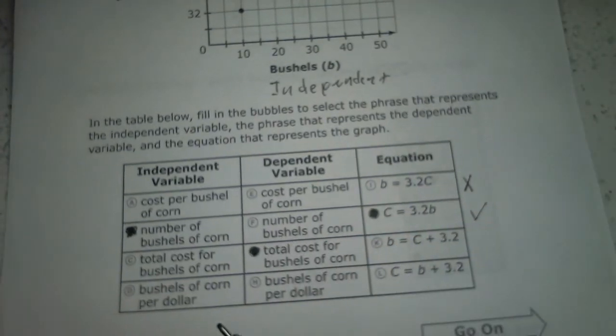You can work this by starting with the equation, or you could always start with the independent and dependent variable. It's just easier for me, at least, to start with the equation and go backwards. So yeah, let's go on to the next question.